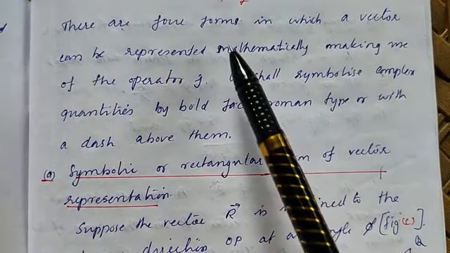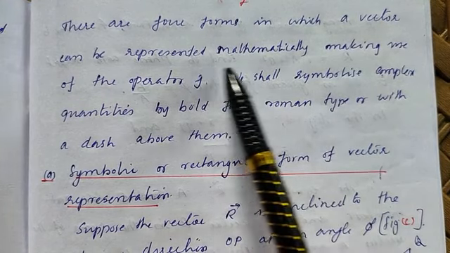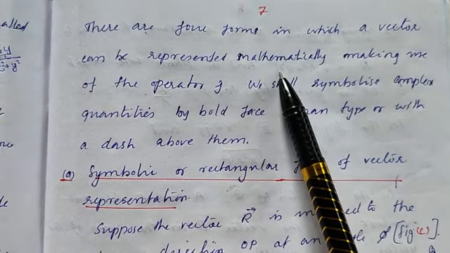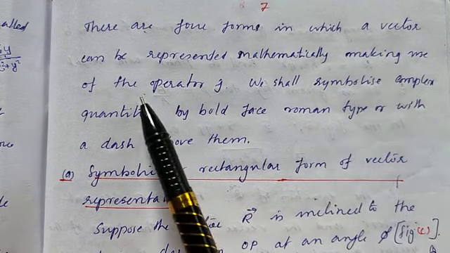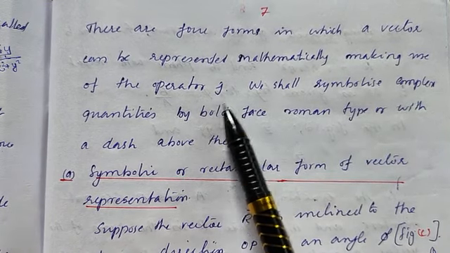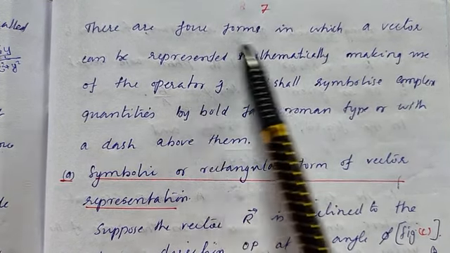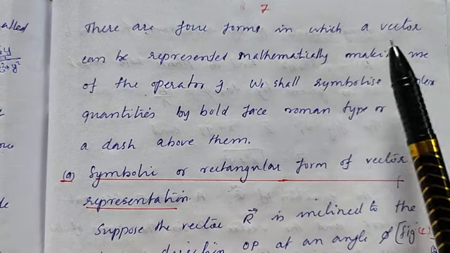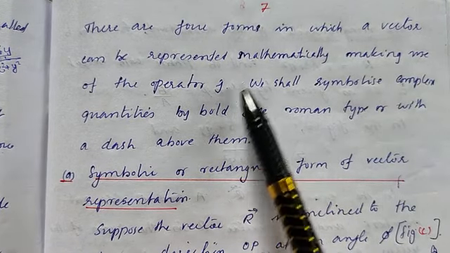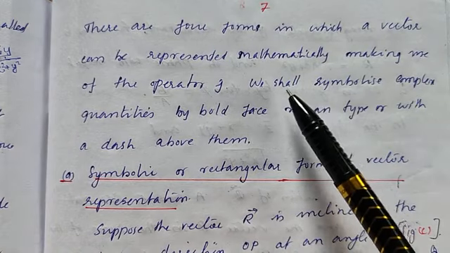There are 4 forms in which a vector can be represented mathematically, making use of the operator j. So a vector can be represented mathematically in 4 different forms.